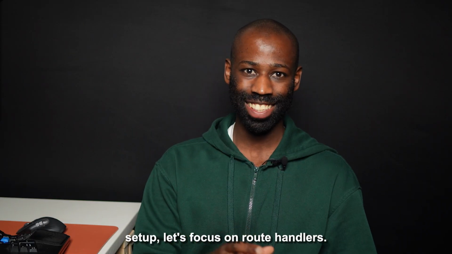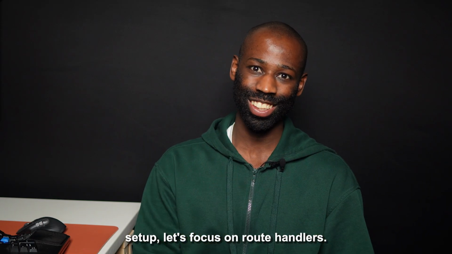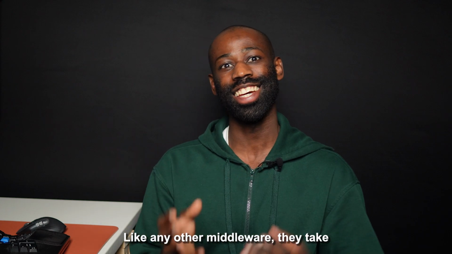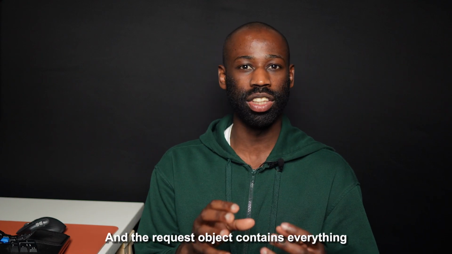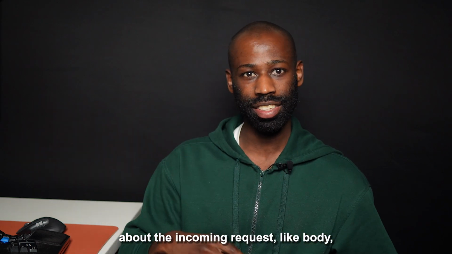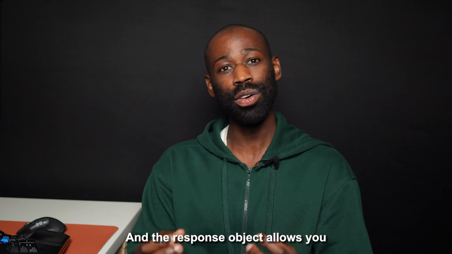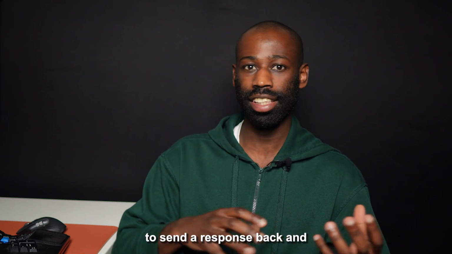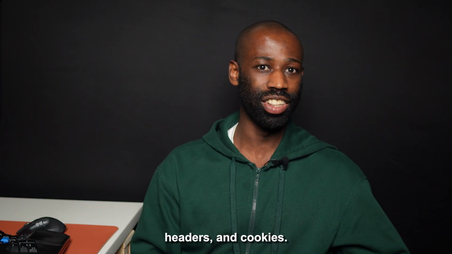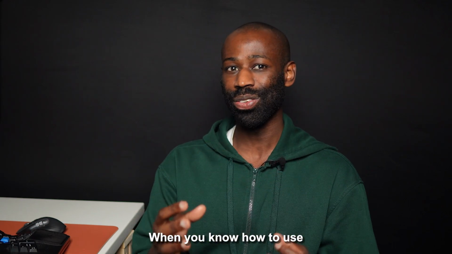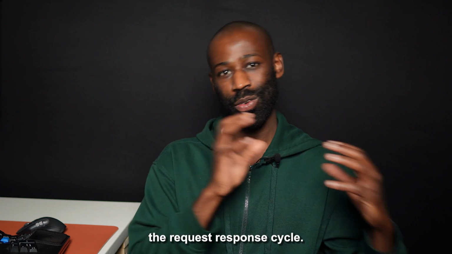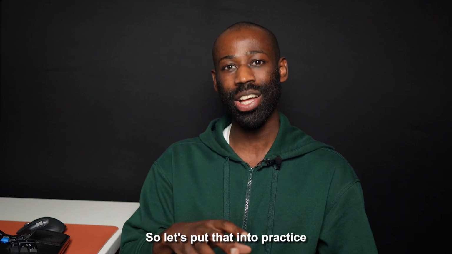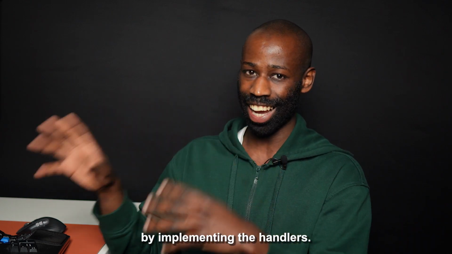Now that we have our basic setup, let's focus on route handlers. Like any other middleware, they take the request and response objects as parameters, and the request object contains everything about the incoming request, like body, parameters, and queries, and the response object allows you to send a response back and set up details like status code, headers, and cookies. When you know how to use the request and the response object, you are in total control of the request-response cycle. So let's put that into practice by implementing the handlers.